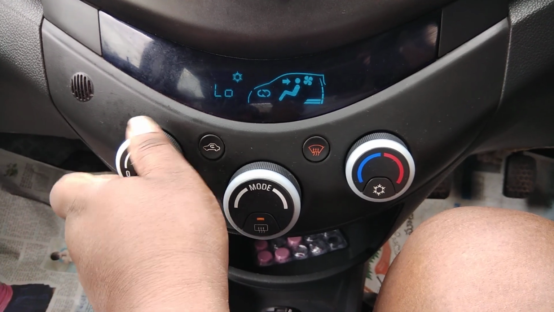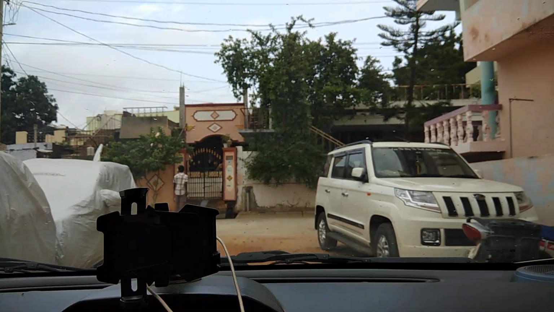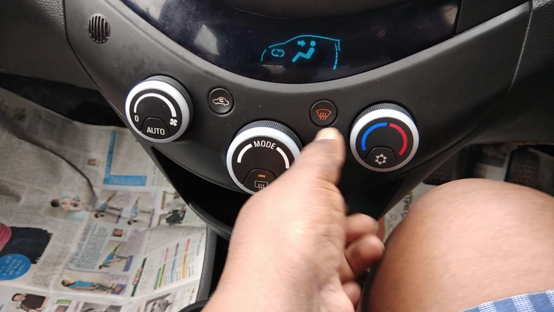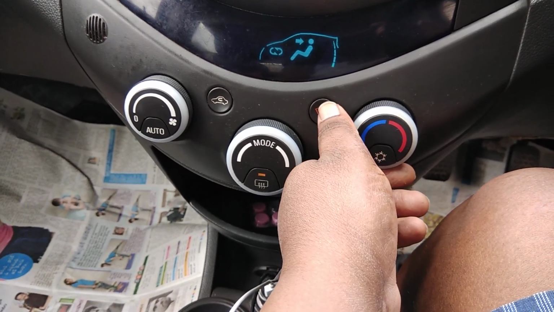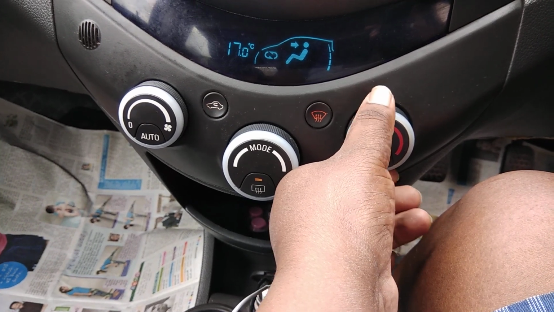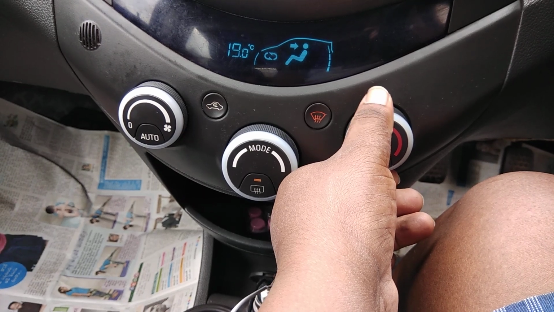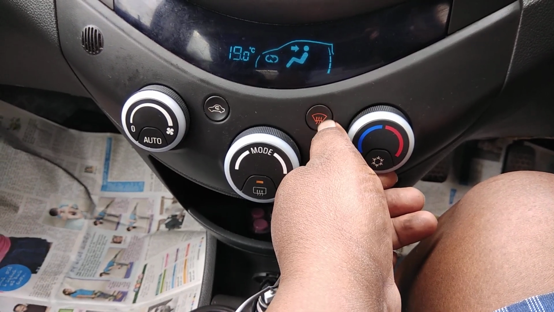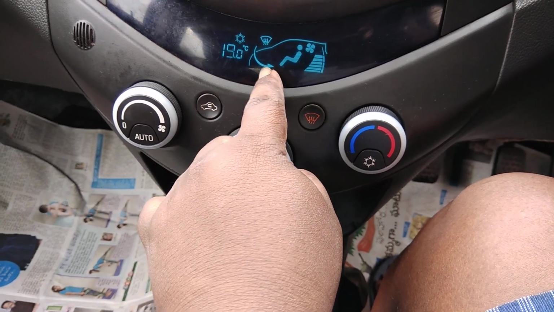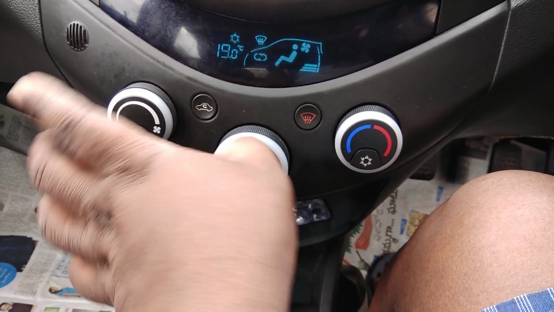If there is any fog on the front side glass, these are the options I am going to tell you. Switch on and increase this temperature, and switch on this button. Make that airflow switched off. This airflow should not be there. Yes, this is the option.